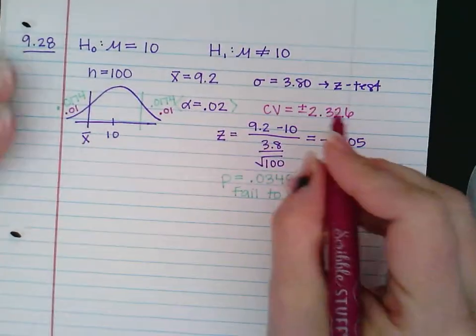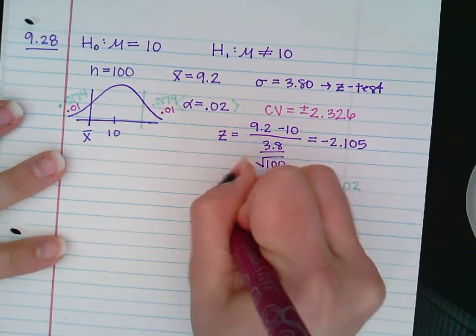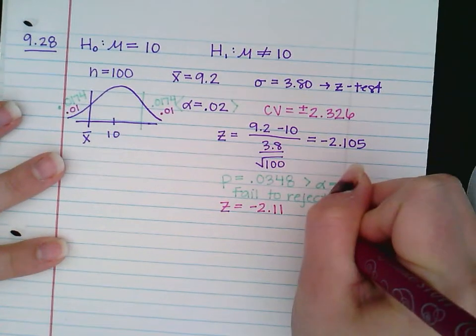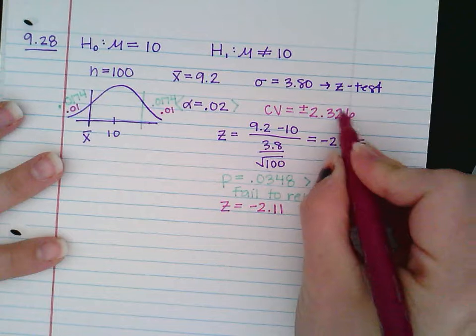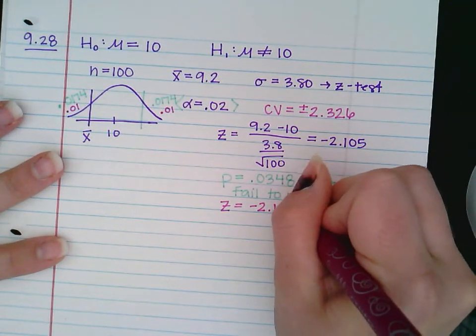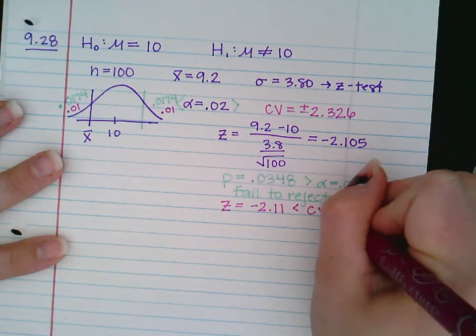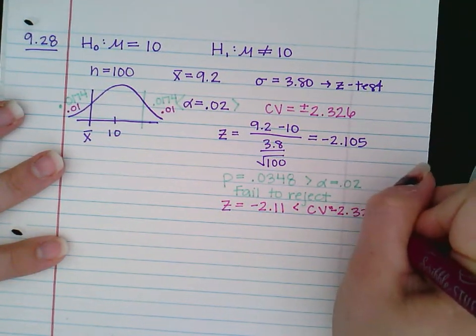And so then I could evaluate here. I could say my z at negative 2.11 is not further away from 10 than my critical value. It is smaller than my critical value, which would lead us to that exact same rejection region right there.